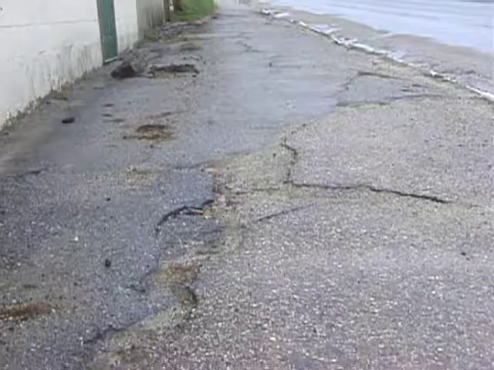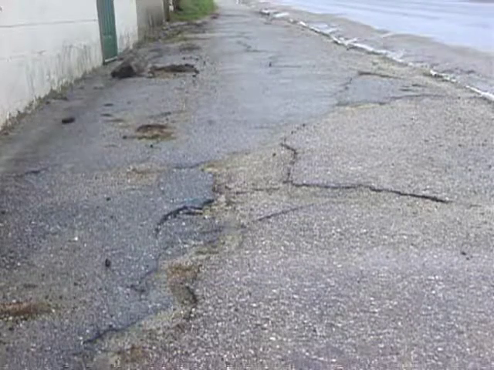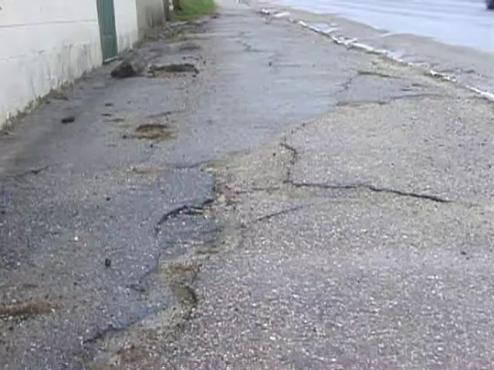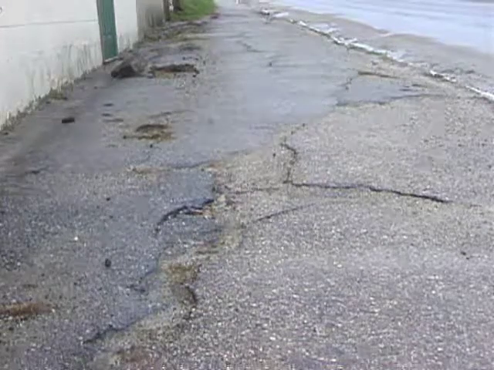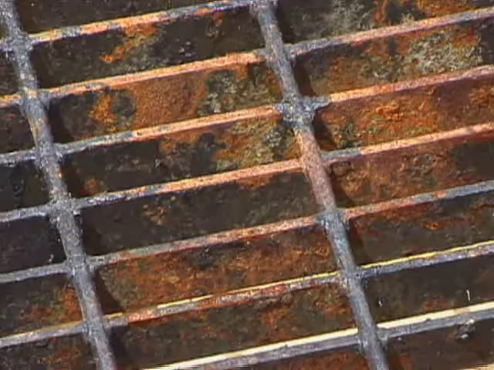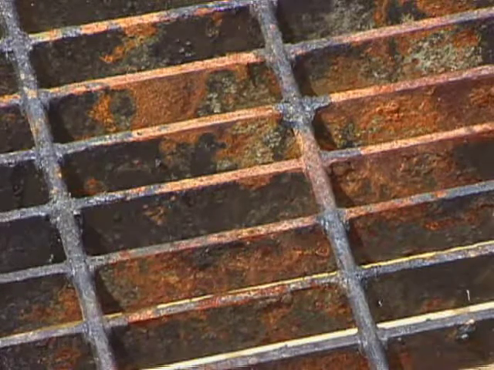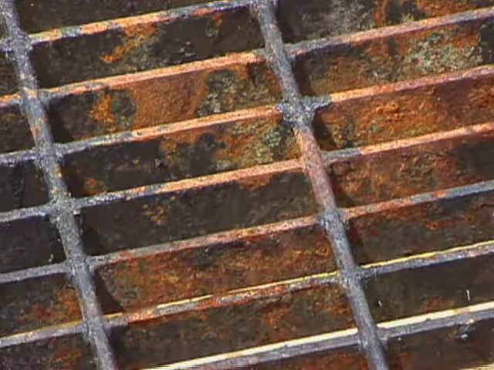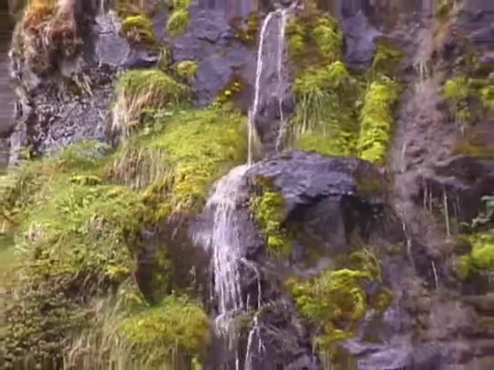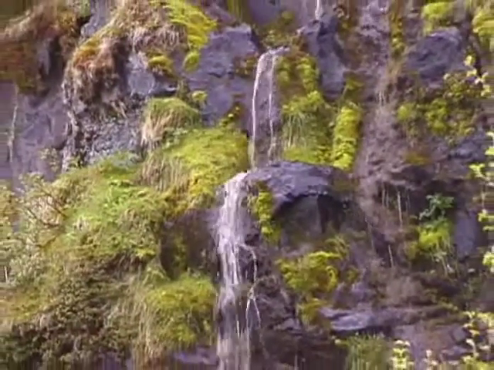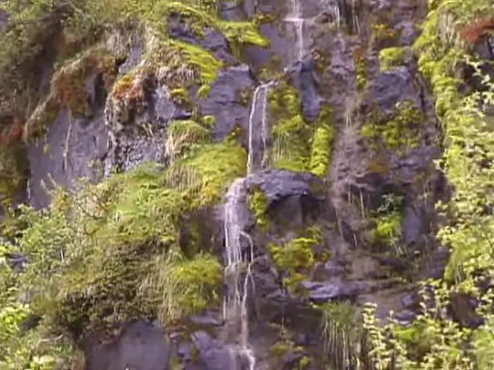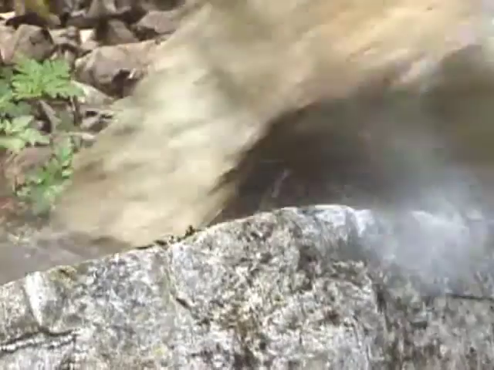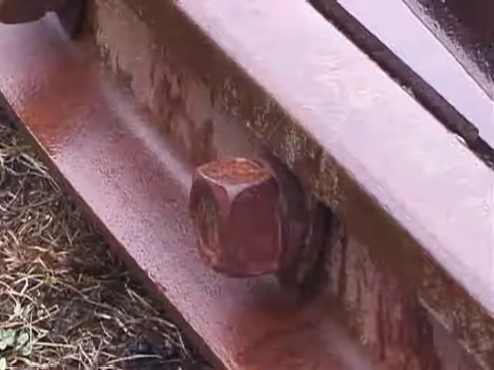30 years ago, this sidewalk was smooth and level, but over time, the forces of weathering caused it to buckle and crack. This iron grate used to be bright and shiny, but over time it became dull and rusty. All objects on Earth's surface, including rocks, are exposed to weathering. There are two major types of weathering: mechanical weathering and chemical weathering.